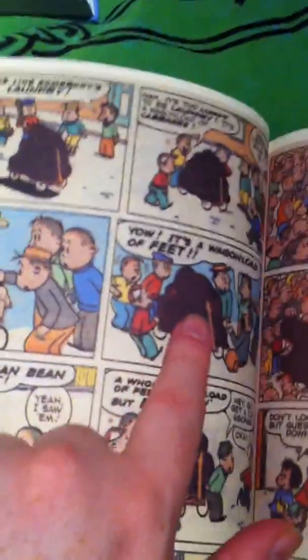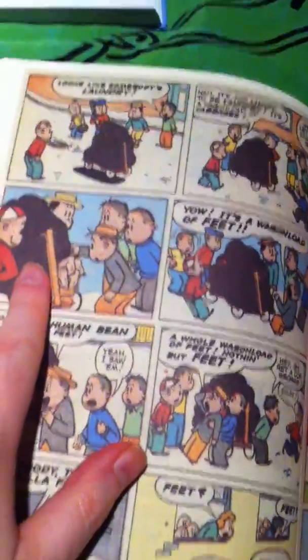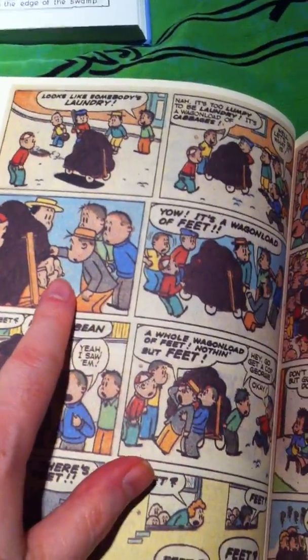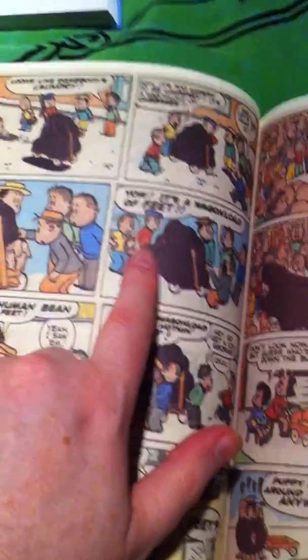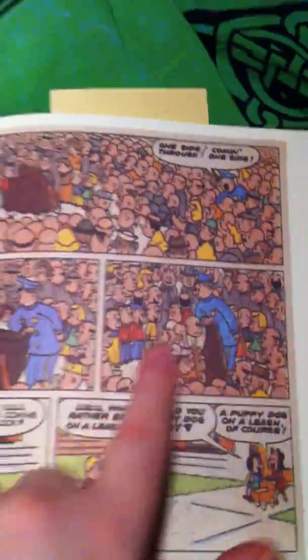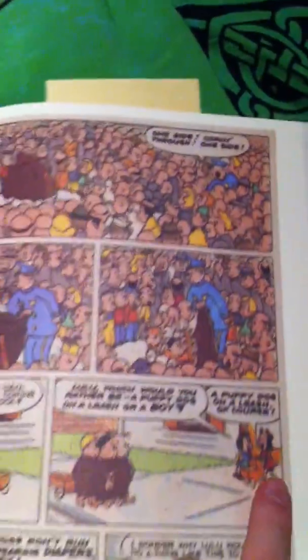I like these panels because she's hidden the boys in a wagon, and the town kids are like, "Ooh, what do you have in there?" And they see the feet, and he's like, "Oh no, she's got a wagon of feet." This is like Titus Andronicus. And then these are some good panels here. This crowd scene where the boys are revealed and they're wearing diapers, and it's all humiliation.